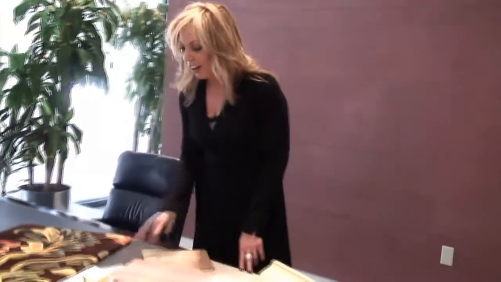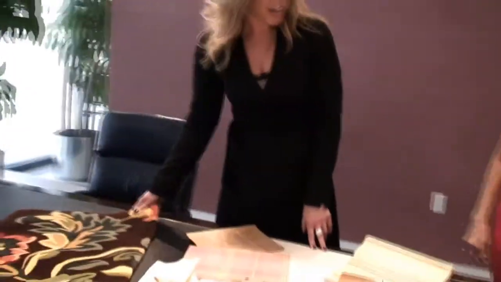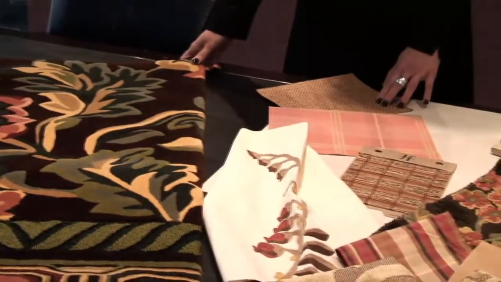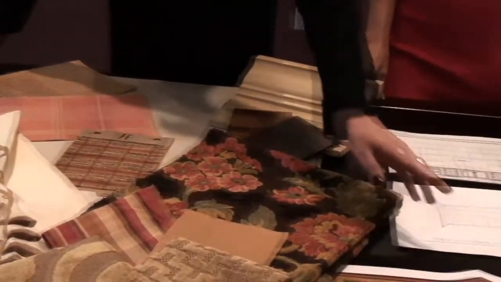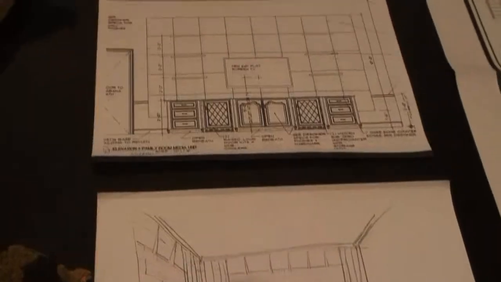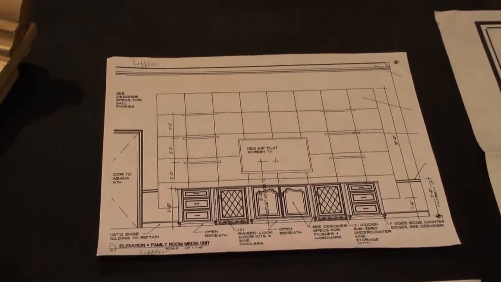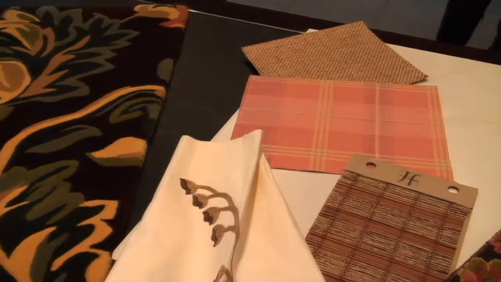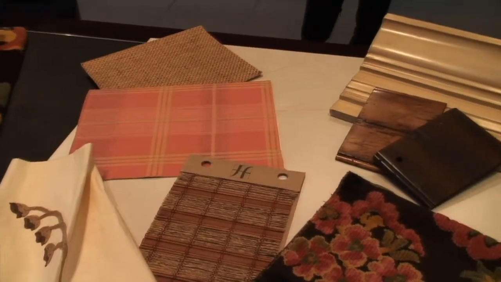Hi, Susan. Hi. Well, we received our carpet strike off today, and I think it looks great. It works well with the fabrics. The rendering, I think, really speaks well as far as for the design of the area rug, and they'll be able to understand it when we see the floor plan as well. We've got our floor plan, we've got our millwork, we've got our samples for the family room. So this ought to look really nice today.